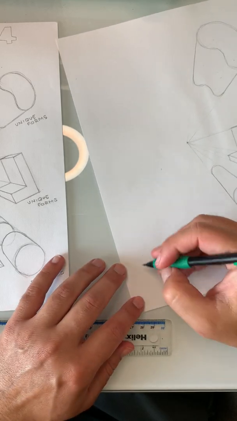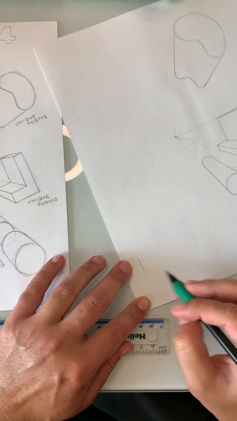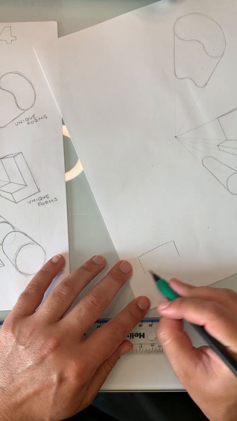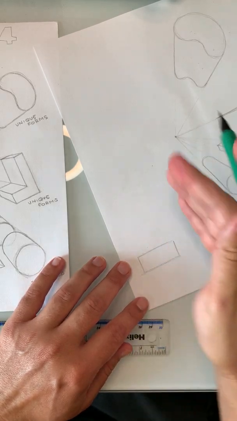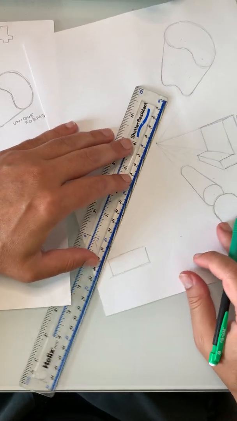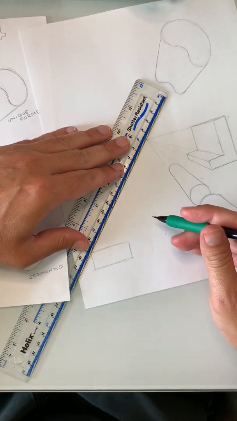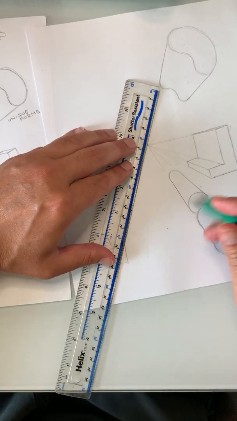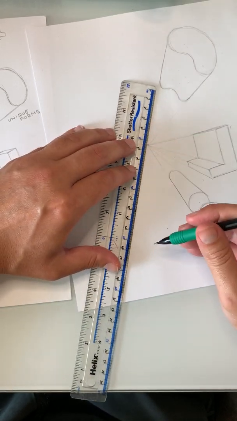We can do the same thing with rectangles. I always think they look good in the corner here. When they're perpendicular, like straight on to the vanishing point, they don't look as good. So I'm gonna quickly align this to the vanishing point, each corner.